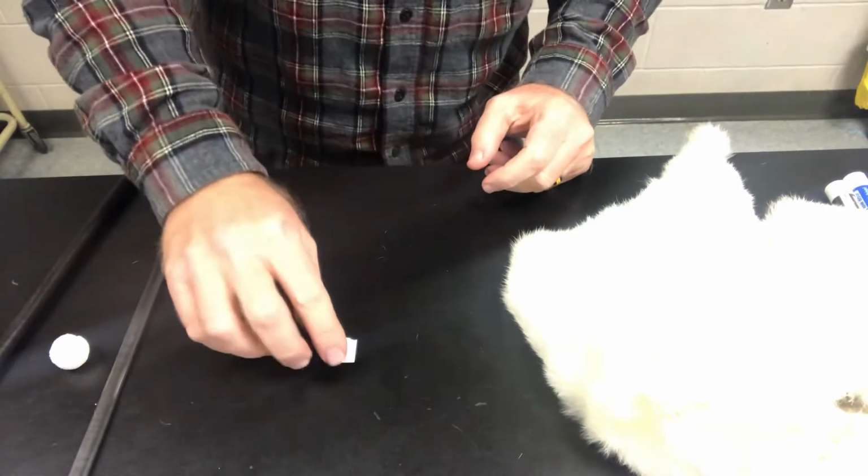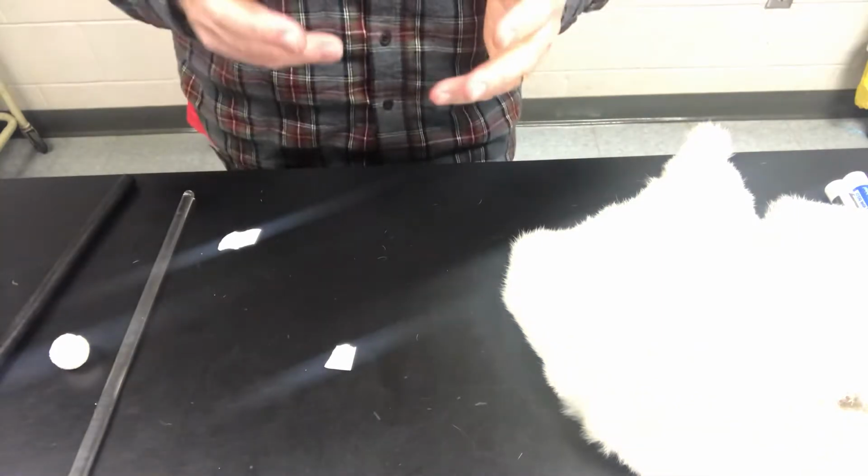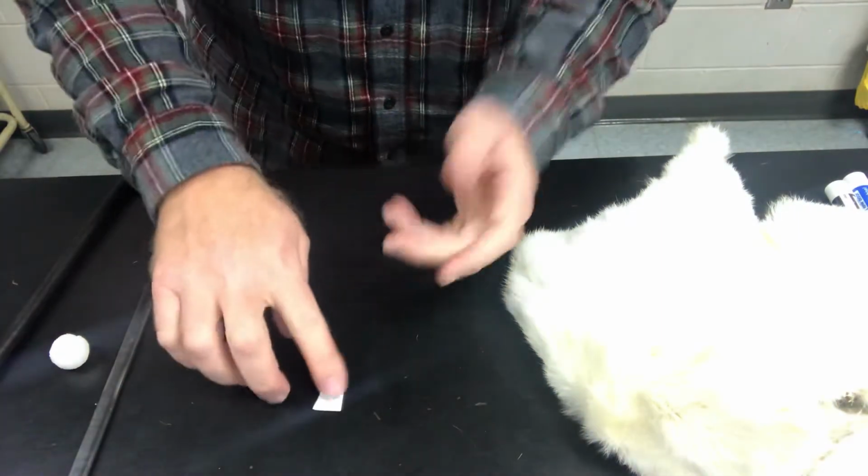Now, if I touch it like this, that actually neutralizes it, or it grounds it. Actually, the technical term is grounds it.